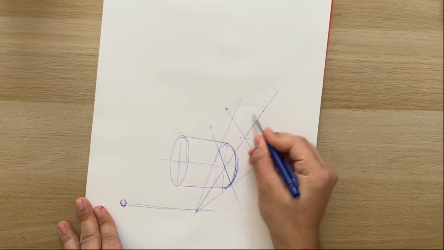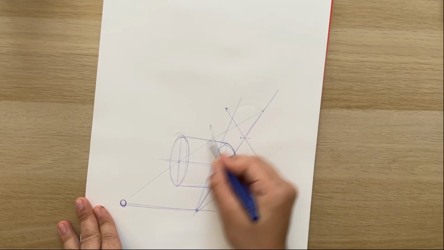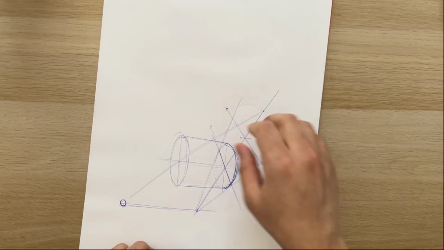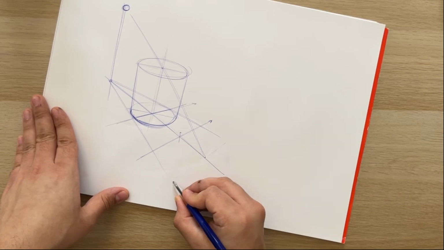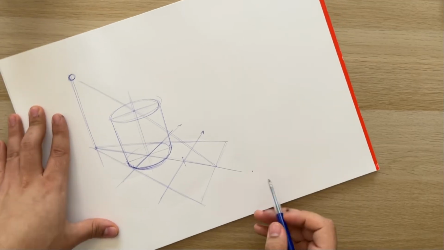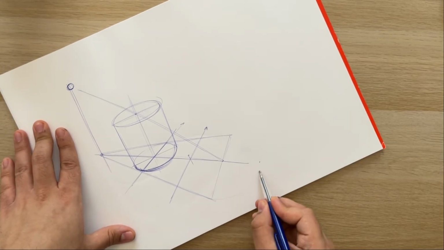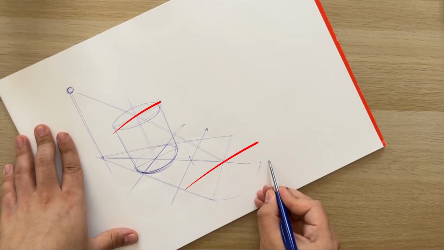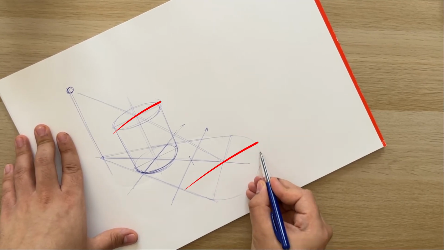Now let's trace from the center of the top of our cylinder to know where the center of the circle in the shadow should be around. And of course our shadow is also in perspective, so the long axis of the circle in the shadow should be in the same perspective as the long axis in the cylinder that we have.